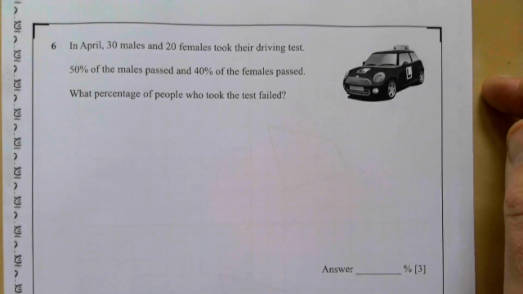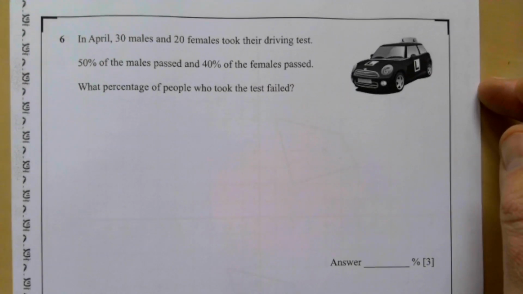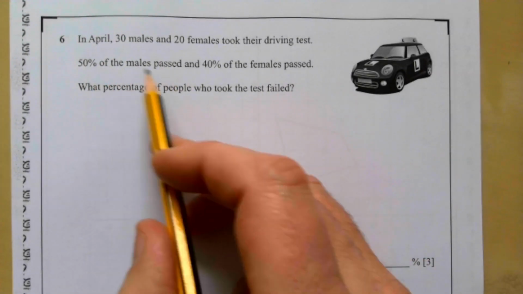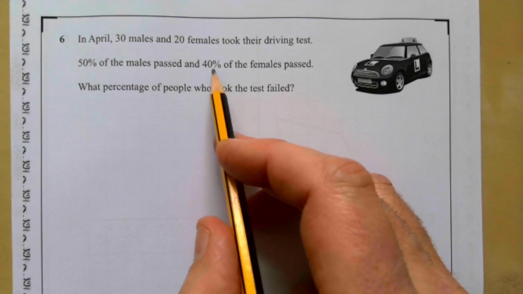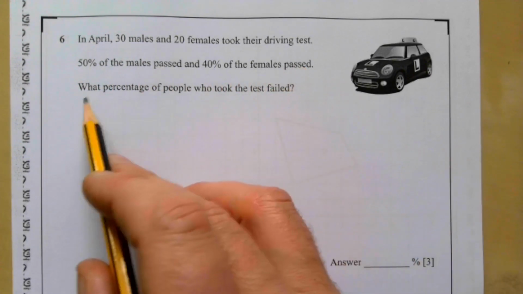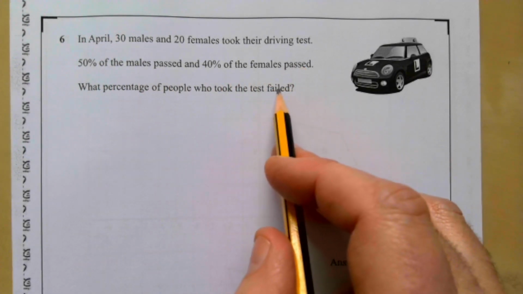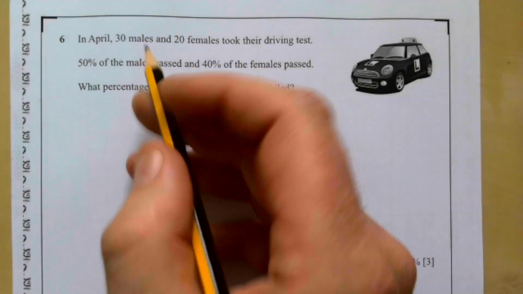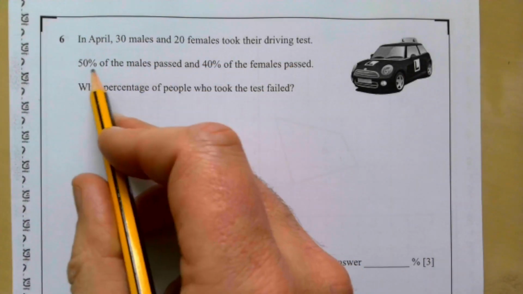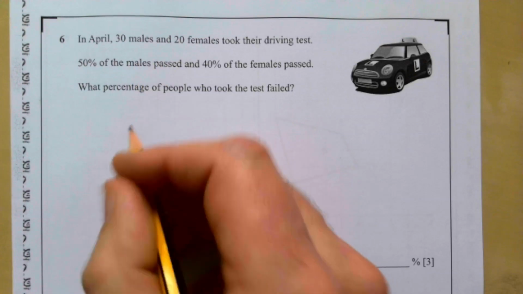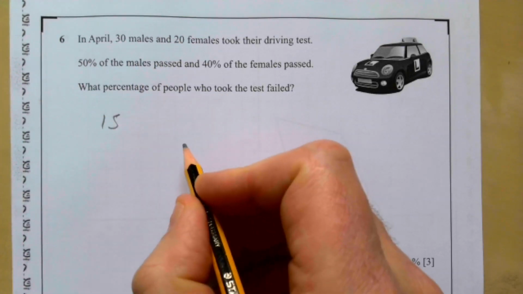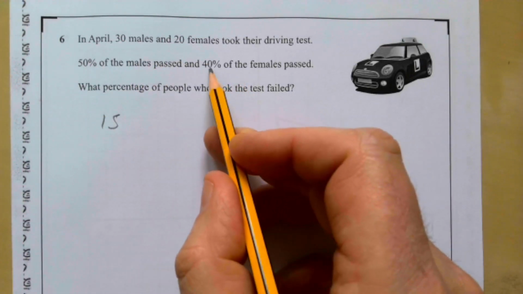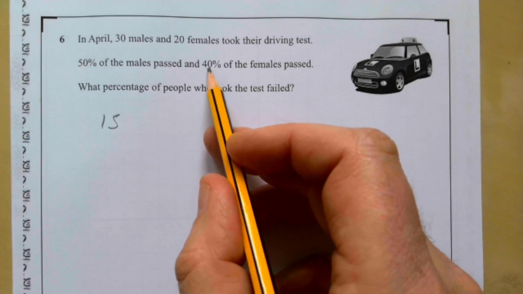In April, 30 males and 20 females took their driving test. 50% of the males passed and 40% of the females passed. What percentage of people who took the test failed? So we know that 50 people took the test. And let me see, so we had 15 males pass and 40% of the females passed.